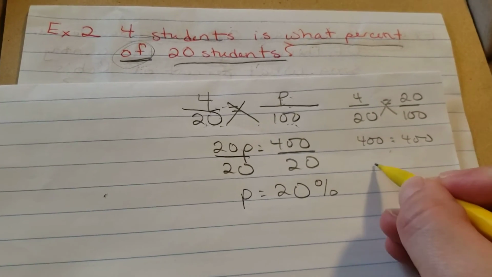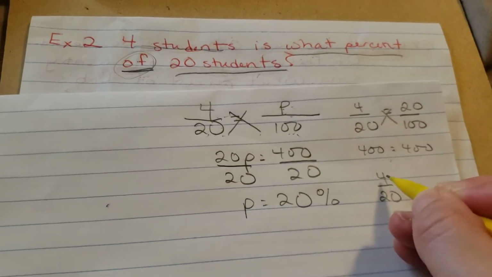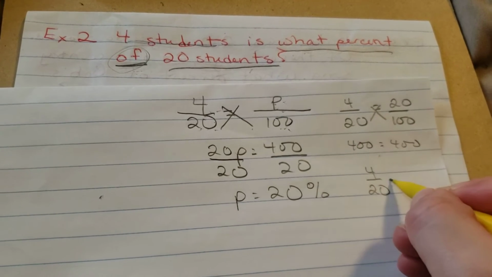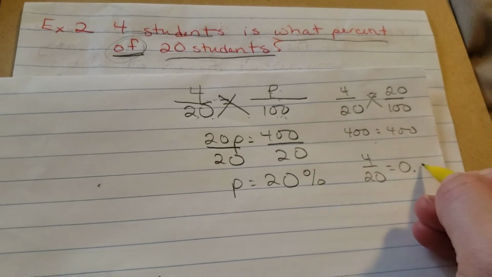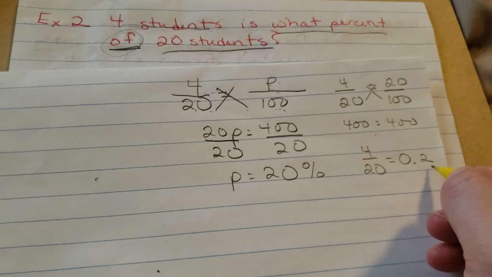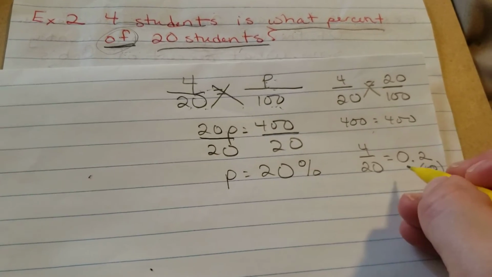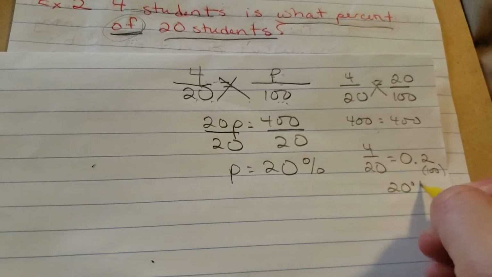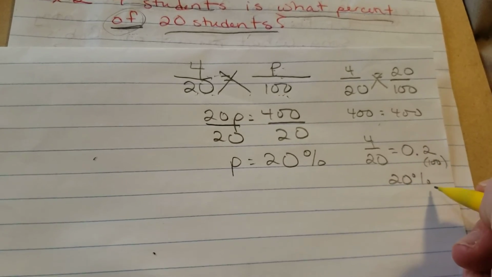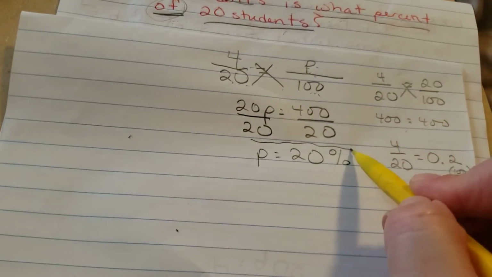Another thing I can do is I can go back to where I had 4 over 20. 4 students out of 20 students. If I divide that out, I'm going to get 2/10. And then we know to make it into a percent, we multiply it by 100, and that would give us 20%. So there are 2 different ways now to see how we can make sure our answer makes sense.